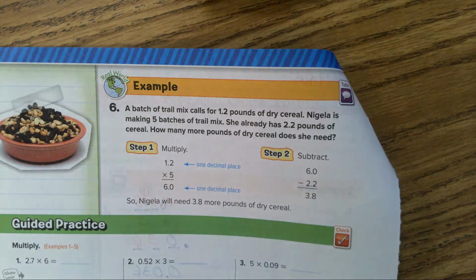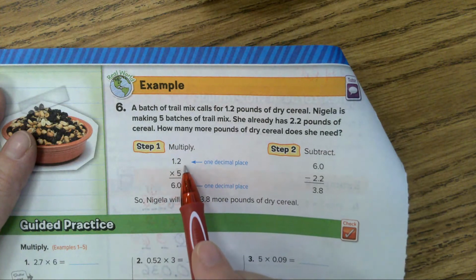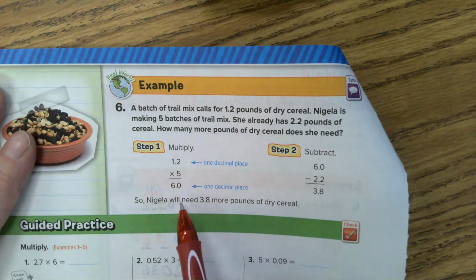Anyway, 1 and 2 tenths pounds of dry cereal. Nigella, I'm not sure how to say your name, is making 5 batches of trail mix. She already has 2 and 2/10 pounds of cereal. How many more pounds of dry cereal does she need? Well, she's making 5 batches. So you're going to take 1 and 2/10 times 5, and the answer is 6.